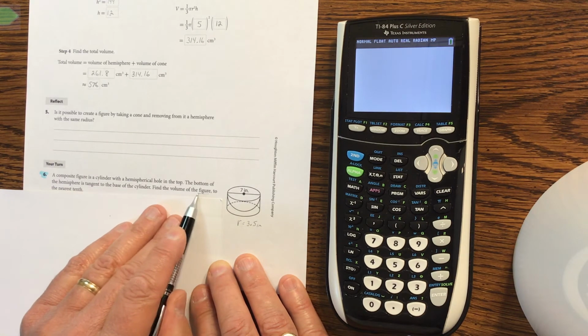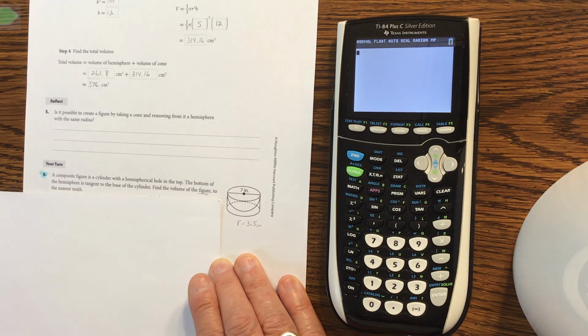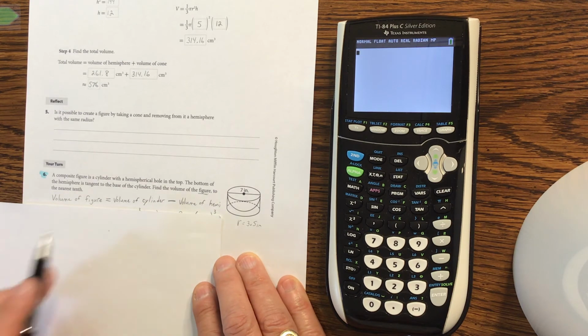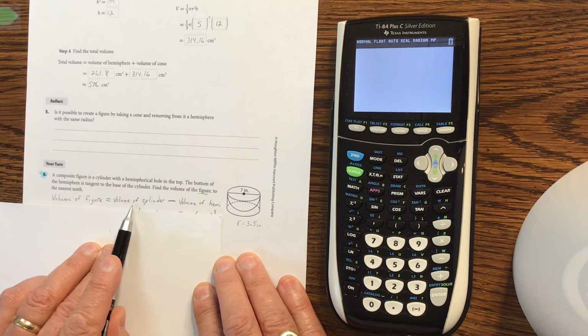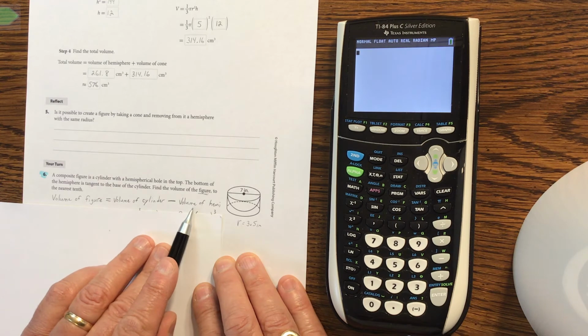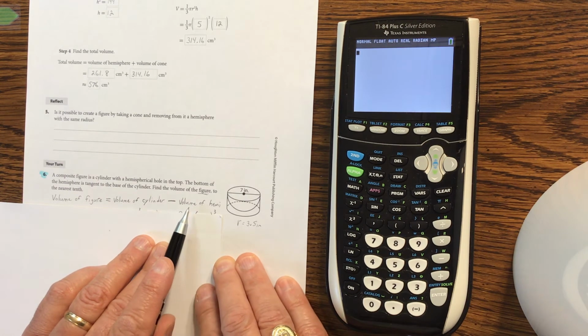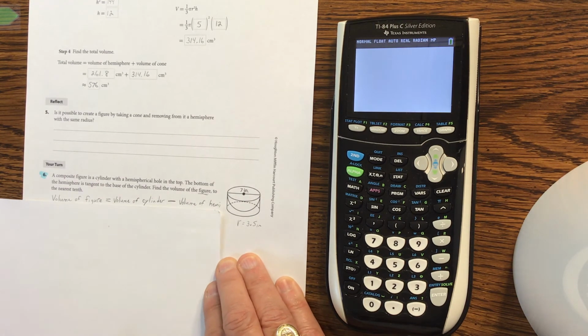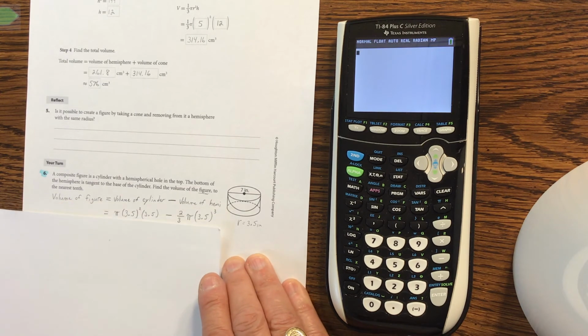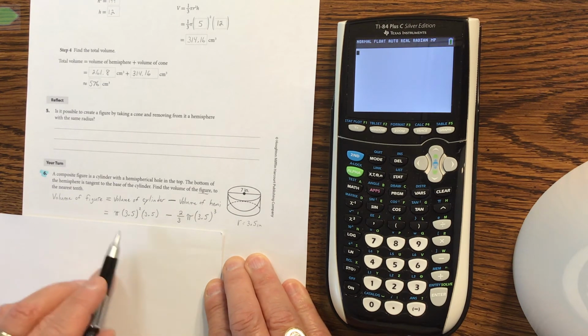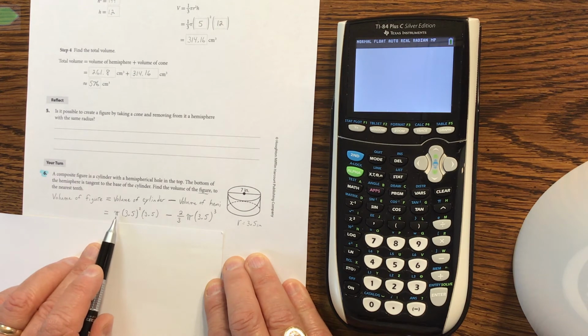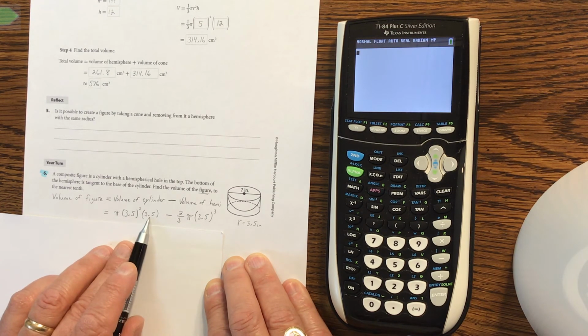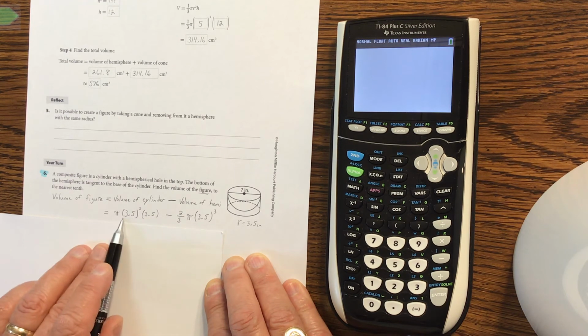Now, when they talk about this, the volume of the figure is taking the volume of the cylinder and subtracting from that the volume of the hemisphere. I've been doing this since my college days: I set everything up first. So the volume of a cylinder, once again, is pi r squared h. That goes back to a previous section.